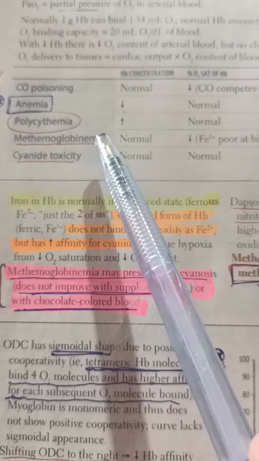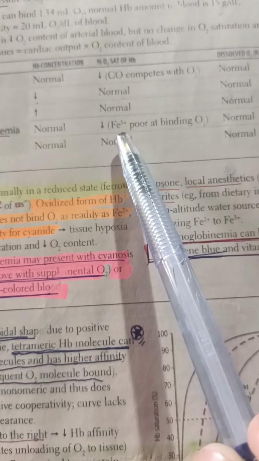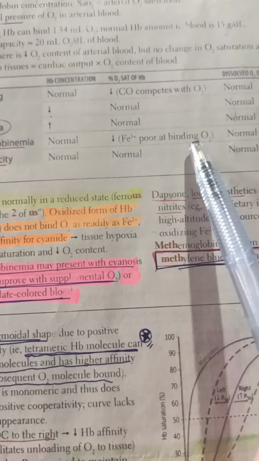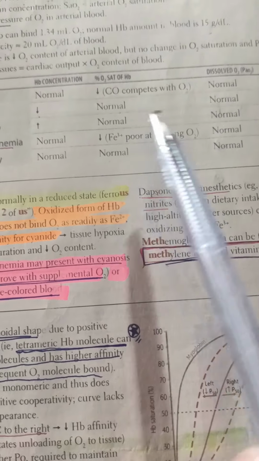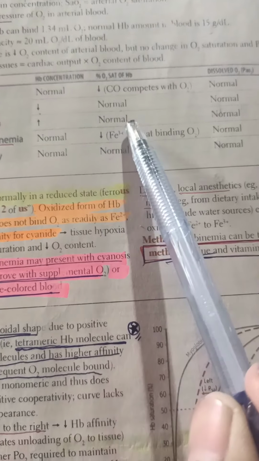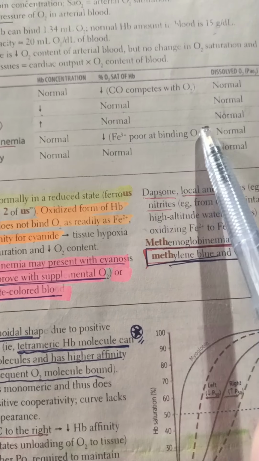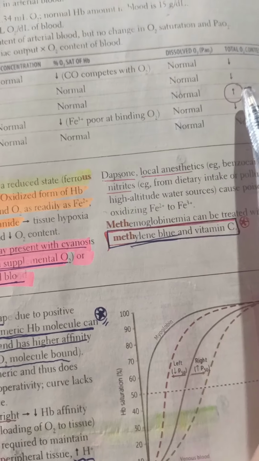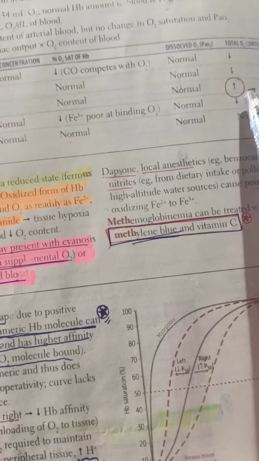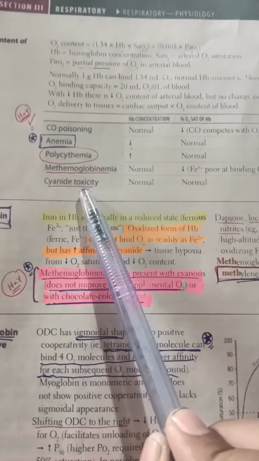Methemoglobinemia, in which the ferrous form is oxidized to the ferric form, which has decreased affinity for oxygen and increased affinity for cyanide. So in this condition, the bound form of the oxygen is decreased, so total O2 content is also decreased. Last condition is cyanide toxicity.